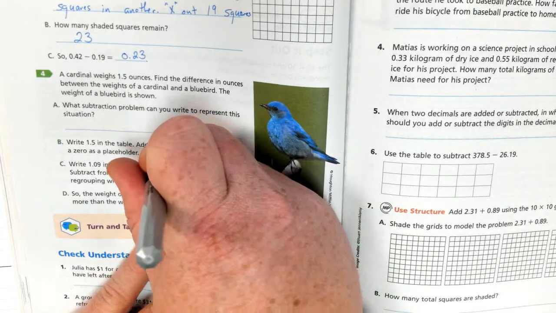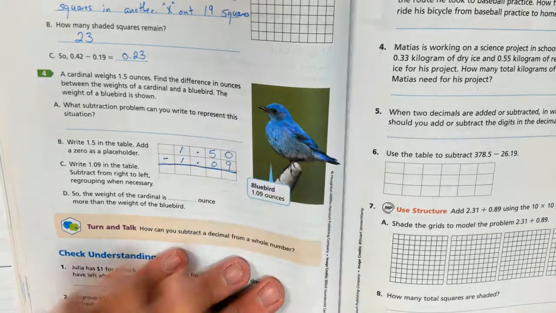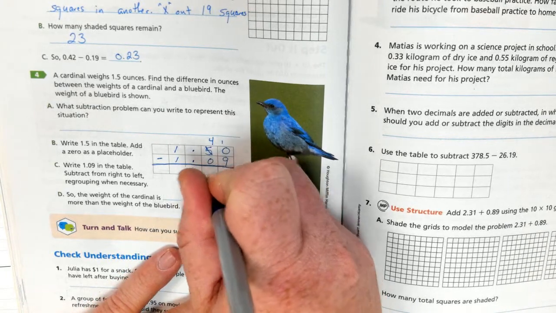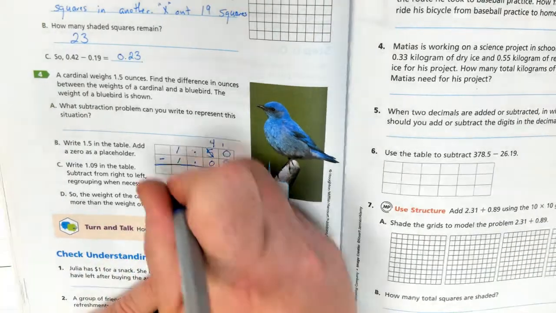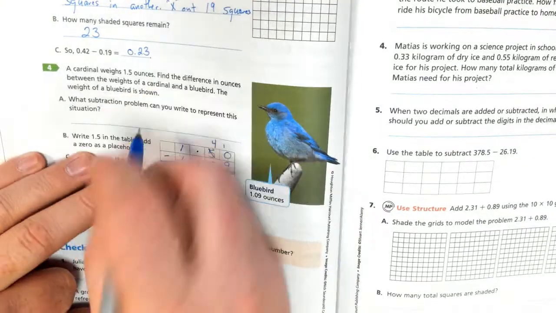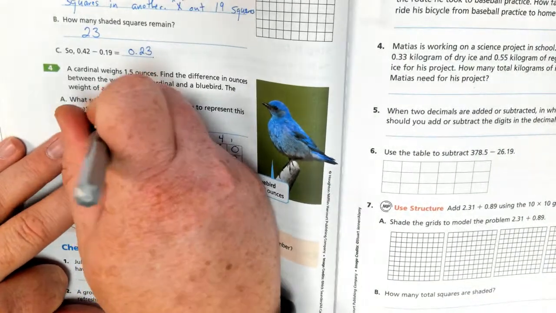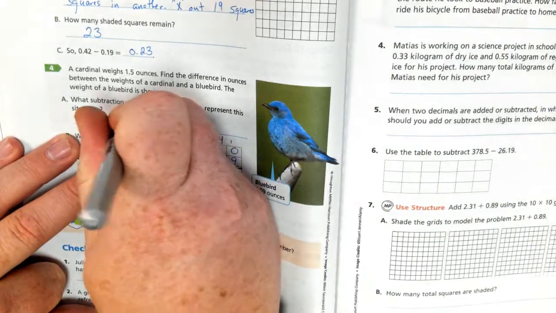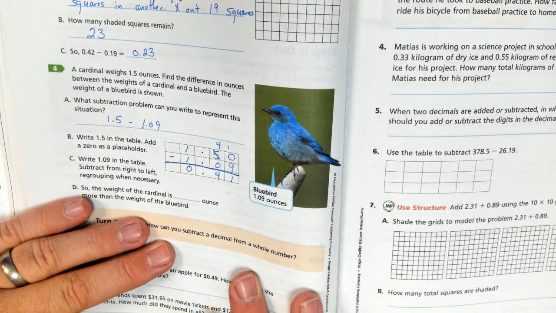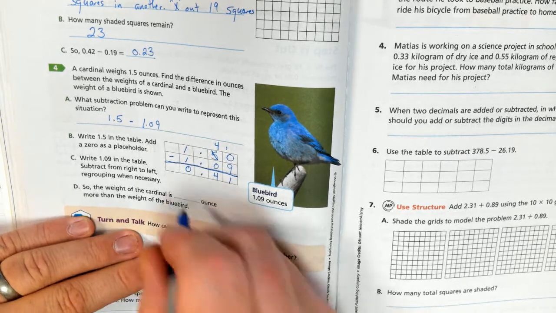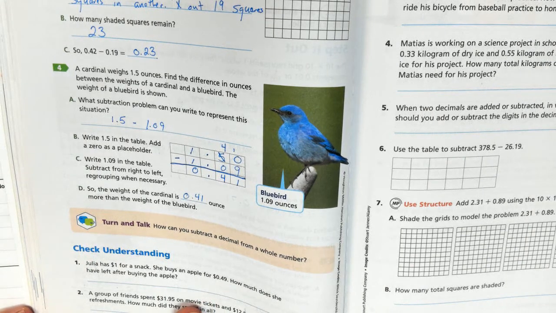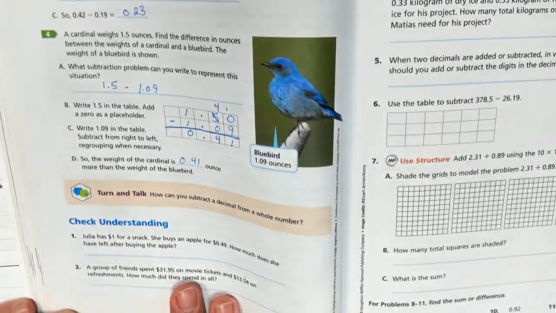Okay. Now I'm going to subtract 1 50 hundredths minus 1 9 hundredths. I do have to regroup one time, and I'm left with 0 41 hundredths. Okay, so the subtraction problem that I wrote was 1 5/10 minus 1 9 hundredths. Alright, so the weight of my bluebird is 41 hundredths of an ounce.